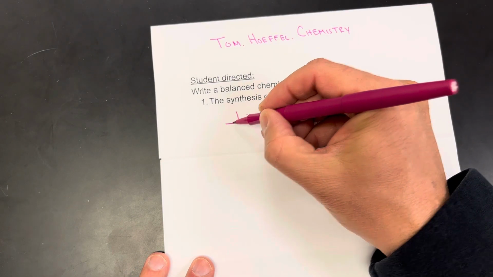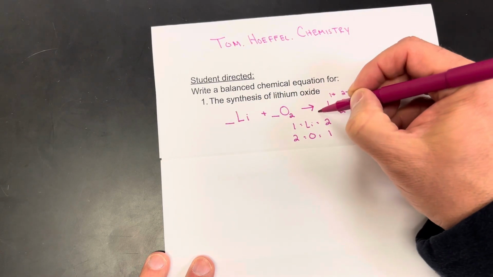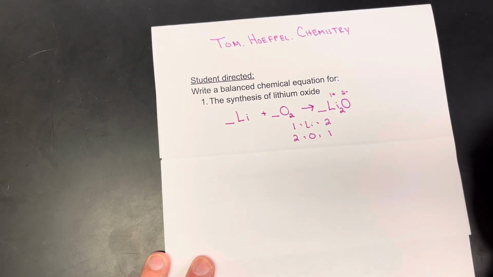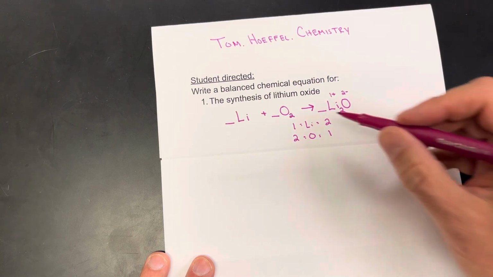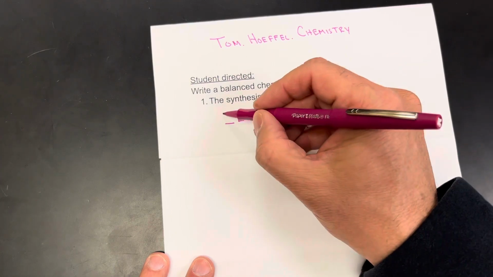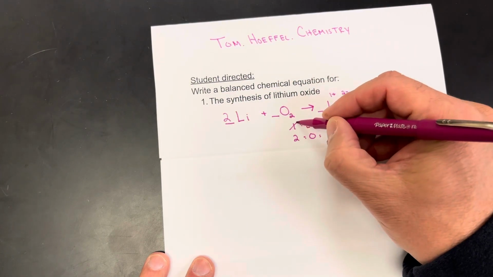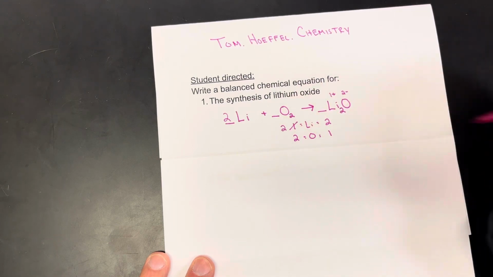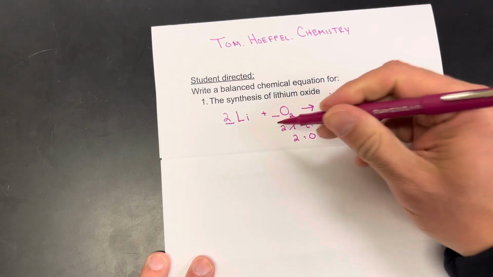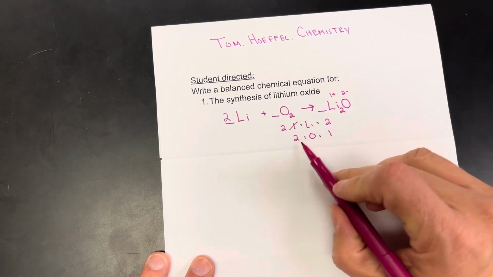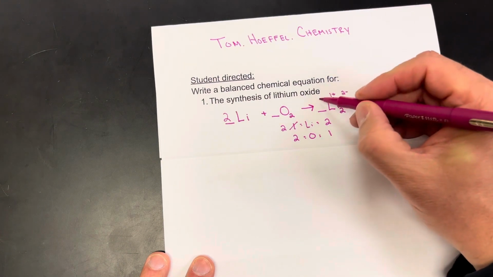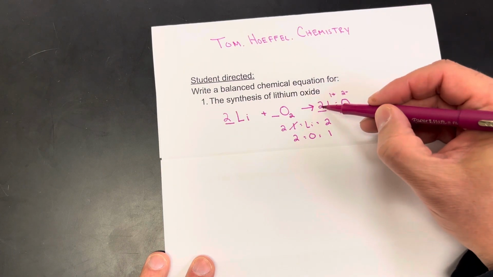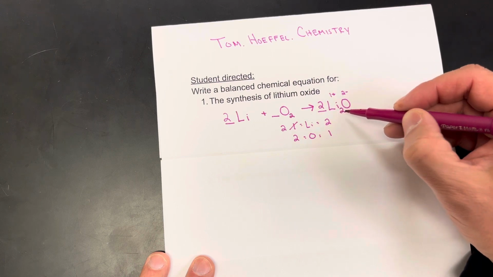So the only place you can put coefficients, okay, is in front of the chemicals. And in order to balance this, I might come over here and place a 2 in front of the lithium. And then down here, I'm going to recount. And now my lithiums are currently balanced. I got 2 on each side. My oxygens aren't balanced, so I'm going to come over here and place a 2. And when I place that 2 here, it is going to mess up the lithiums.